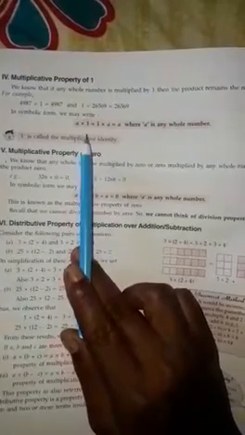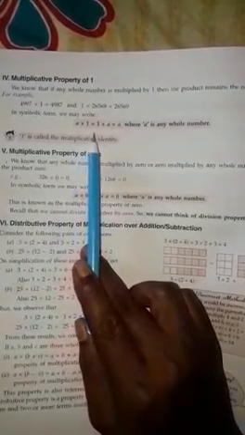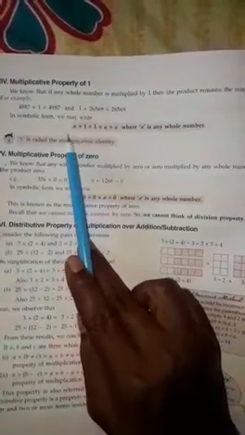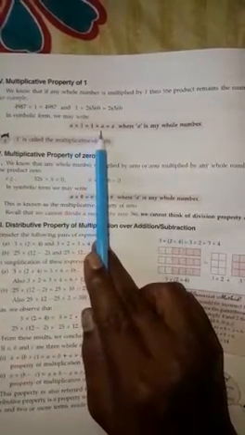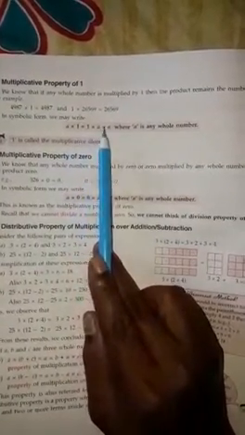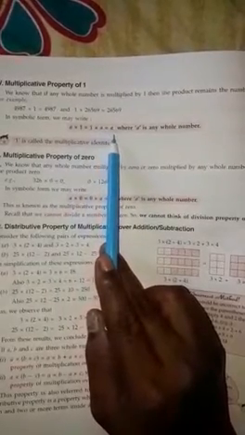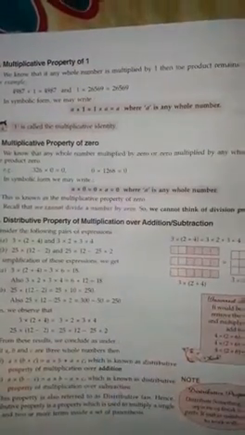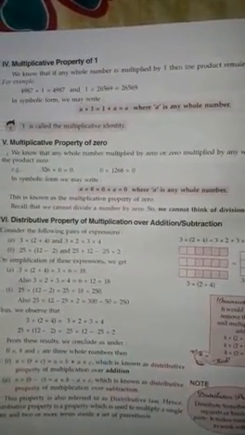And we can see the formula of multiplicative property of 1 is a into 1 is equal to 1 into a, which is equal to a. Here 1 is called the multiplicative identity.